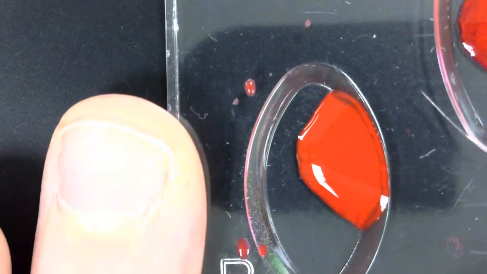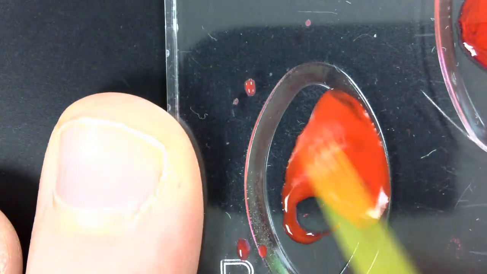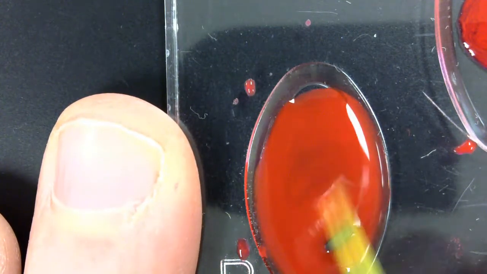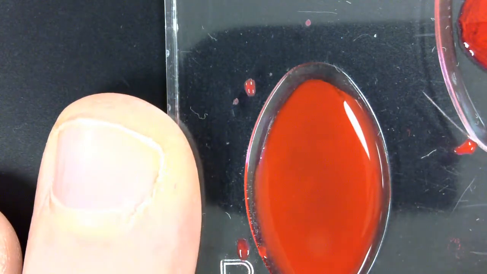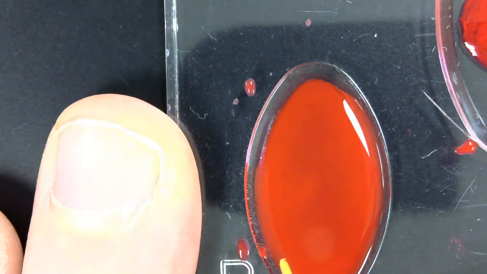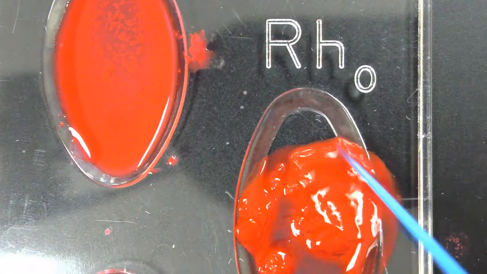I want you to notice I'm using a new toothpick now. I'm not going to cross-contaminate these. So for B, I'm going to stir this up. See if there's a reaction. And there is nothing. It looks exactly the same. I'm going to try the next one. RH. Going to stir this up. Ooh, and that is easy to see.